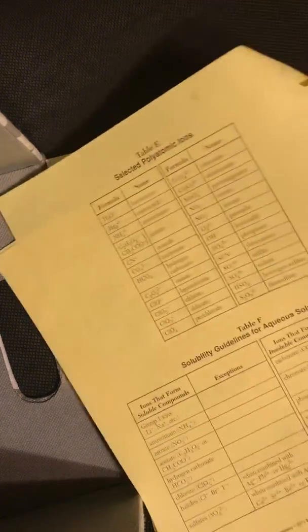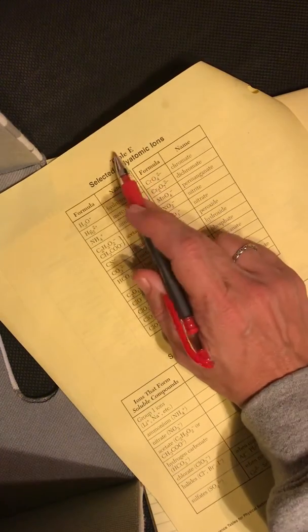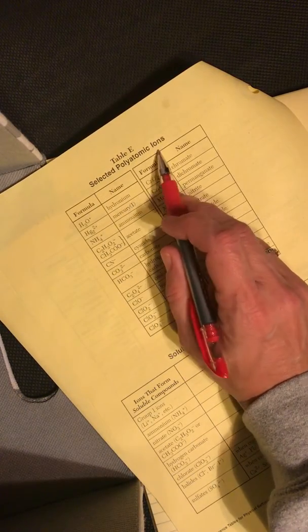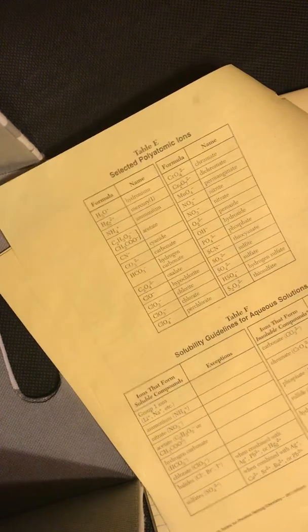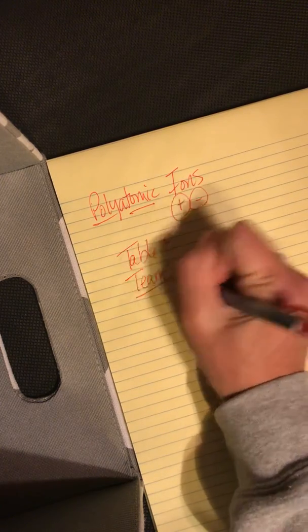They are on table E. So table E in your reference table says selected polyatomic ions, and here they all are. I like to call them the teams. So table E, and I call them the teams because they always stick together and they keep the same name.